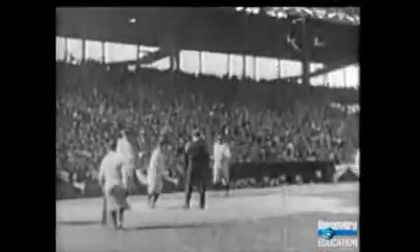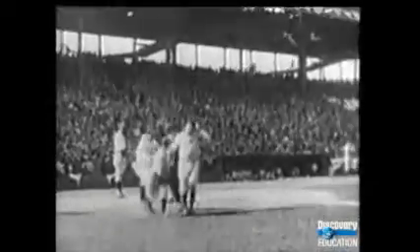His career 714 home runs was one of the most remarkable records in all of sports, until Hank Aaron beat it in 1974, ending with 755 by 1976.